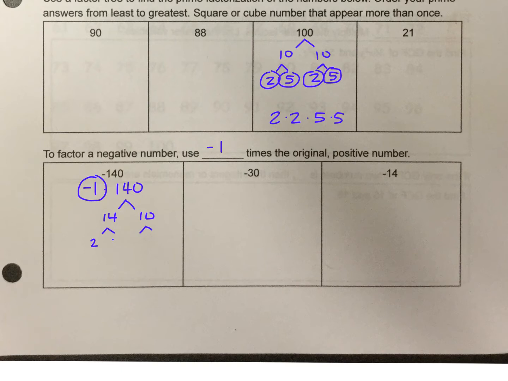14 is 2 and 7, those are prime. 10 is 2 and 5, those are prime. So when I write my numbers across the bottom, always start with that -1 times 2 times 2 times 5 times 7.